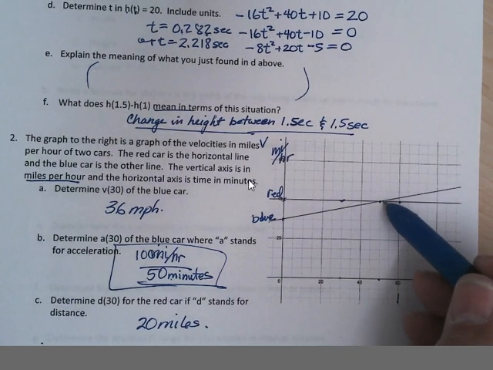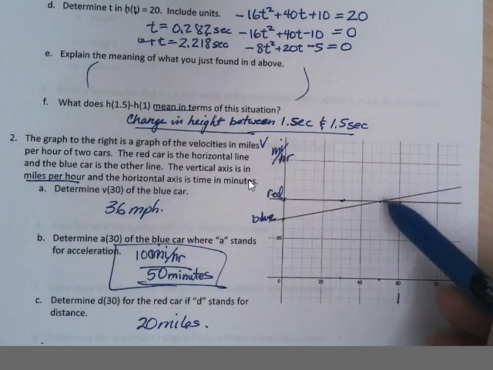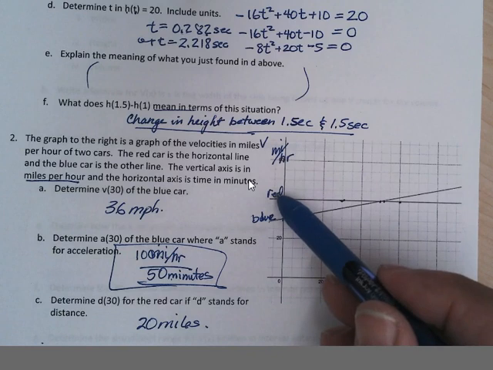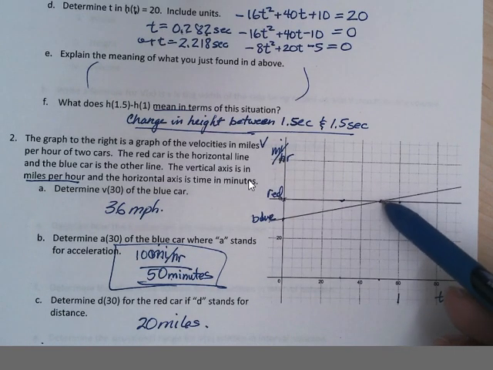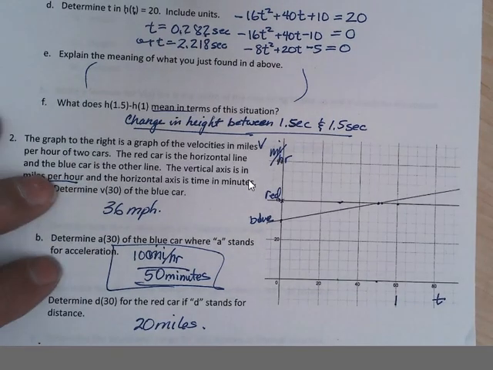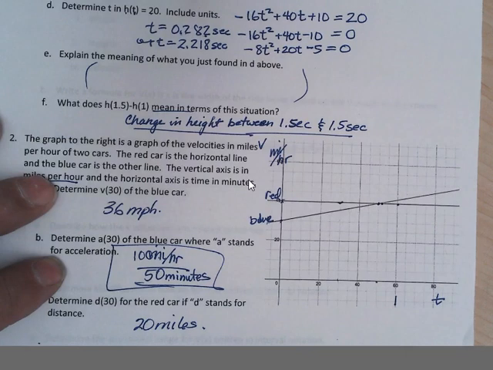What does the intersection of the two lines mean in this situation? It does not mean that they're at the same place. It means the speed of the red car, the velocity of the red car, and the velocity of the blue car are the same. Blue and red car are traveling at the same speed.